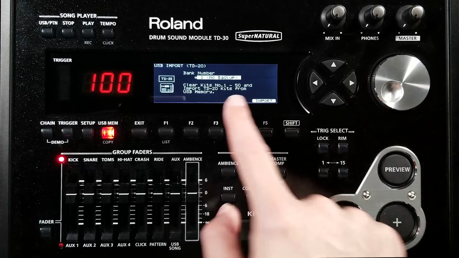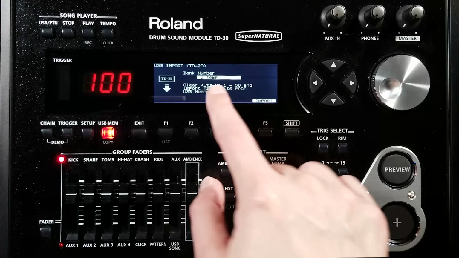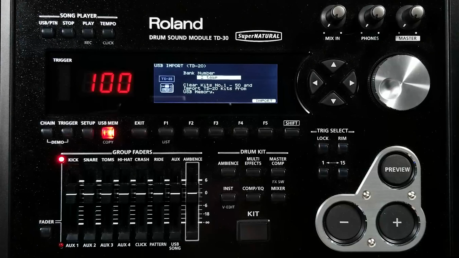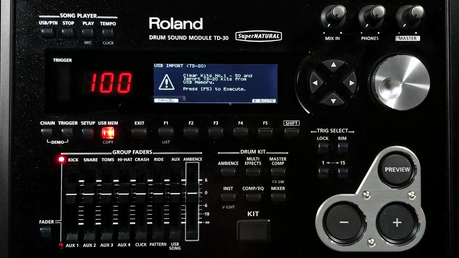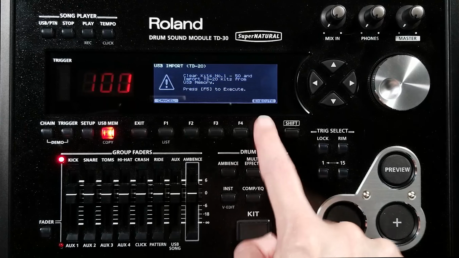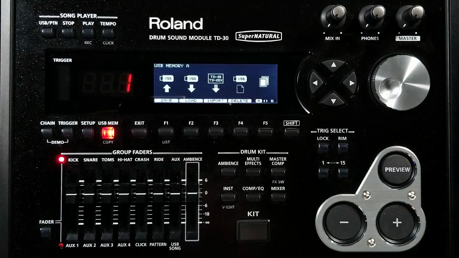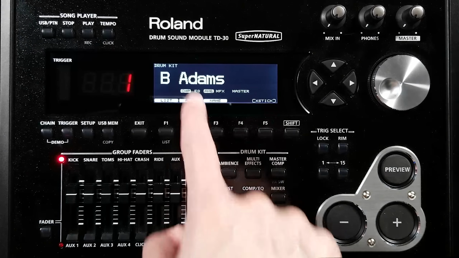There's the name I saved, and number 1 has nothing, and back to 2. You can give it a custom name here if you want. Just be sure to change that when you make the file itself. Import, and then cancel if you like, or execute. I'll execute, and then we'll check the first kit here. And Brian Adams shows up.